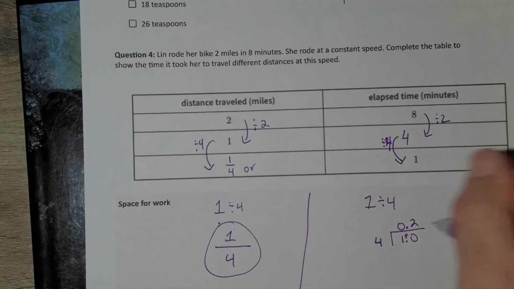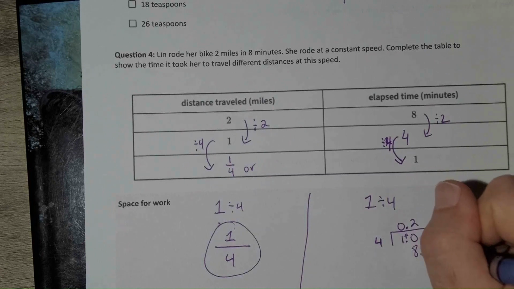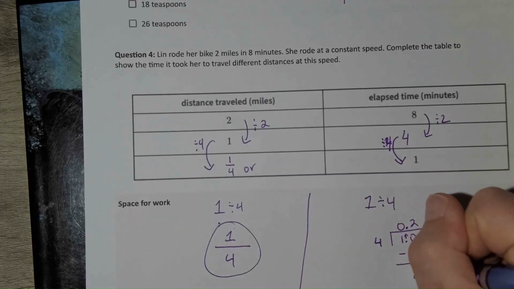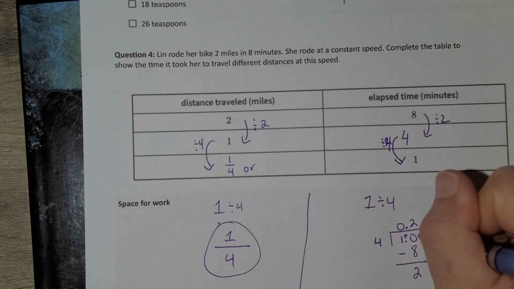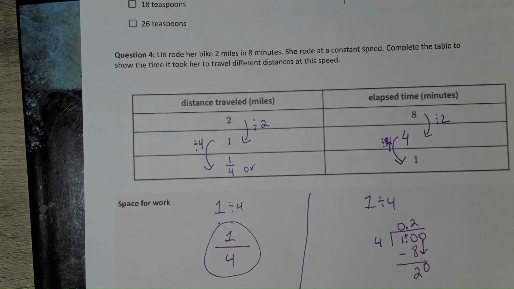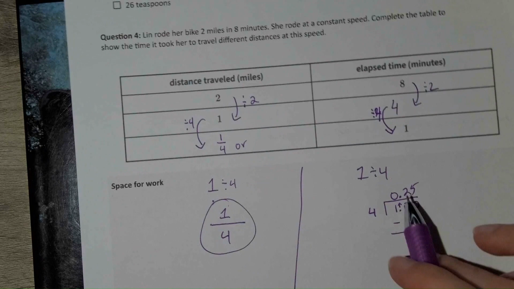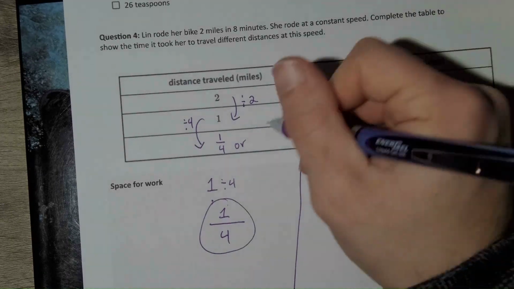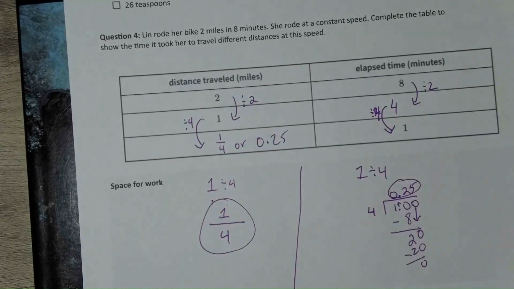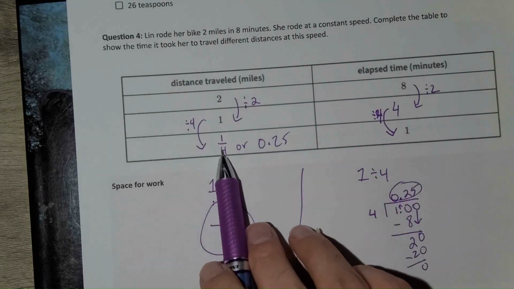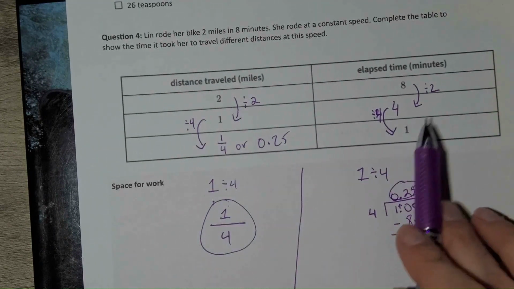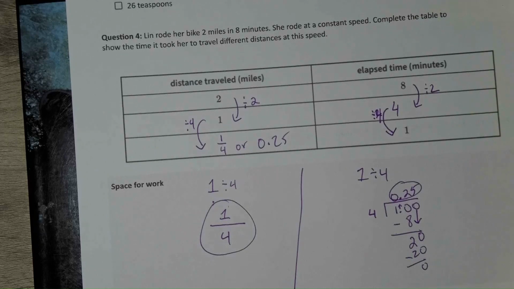4 goes into 10 2 times. 2 times 4 is 8. 10 minus 8 is 2. So I add a 0, bring down that 0. 4 goes into 20 5 times. I'm left at 0. So that means my answer is 0 and 25 hundredths. So if you wrote that in 1 minute we travel 1/4 of a mile, or in 1 minute we traveled 0 and 25 hundredths of a mile, you'd be correct.